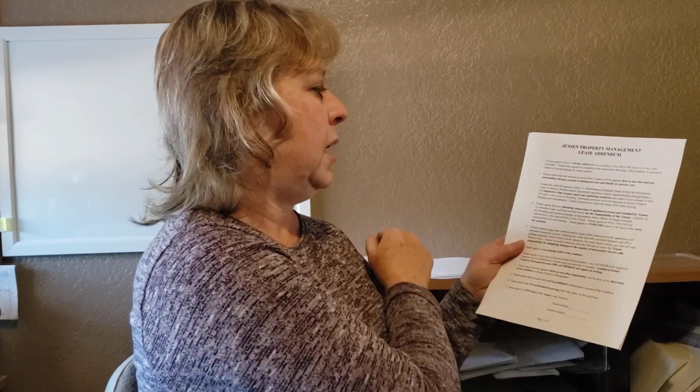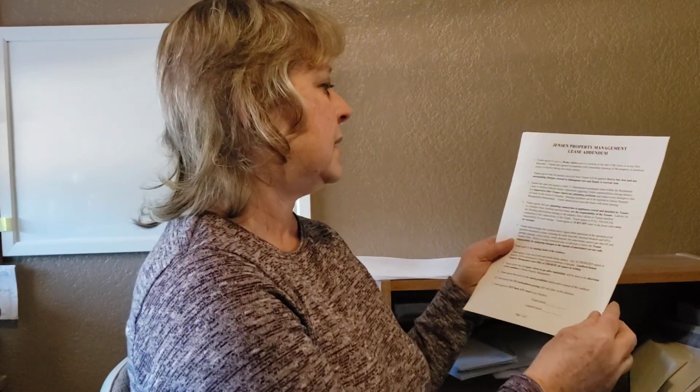Then the next addendum is my first lease addendum. Number 1 states that the property lease is for 1 year, and then after that you can renew if you wish, or the owner may want to renew if they wish. If nobody renews, then the property just goes on a month-to-month basis. Number 2, monies are first applied to late fees, and then outstanding charges, then delinquent rent, and then finally to current rent. Number 3, it's imperative that the tenant report any plumbing problems.